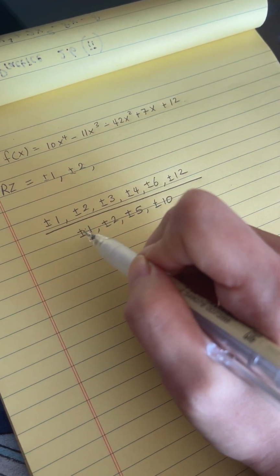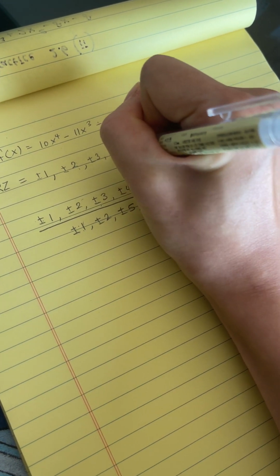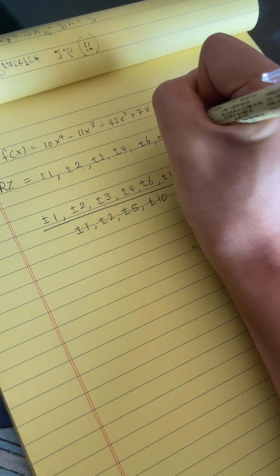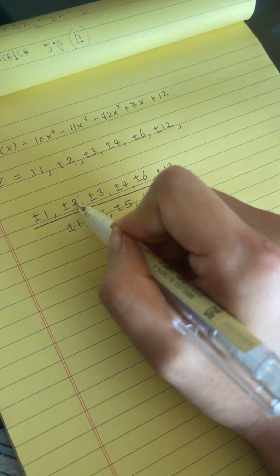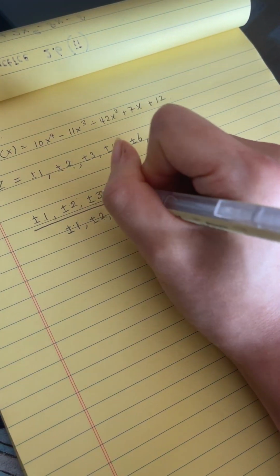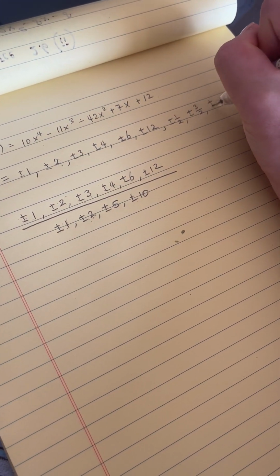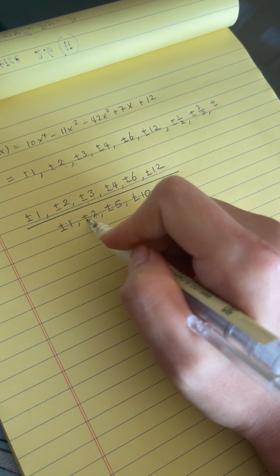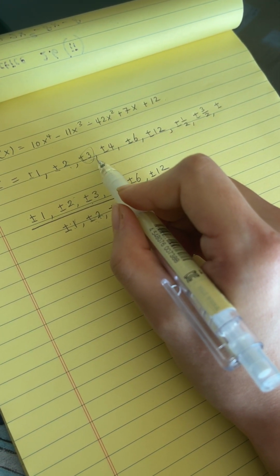So we'll get plus minus 1, plus minus 2, plus minus 3, plus minus 4, plus minus 6, plus minus 12. And then we would also get plus minus 1/2, plus minus 3/2. I'm not putting plus minus 2 and plus minus 3 in because we already included them here.